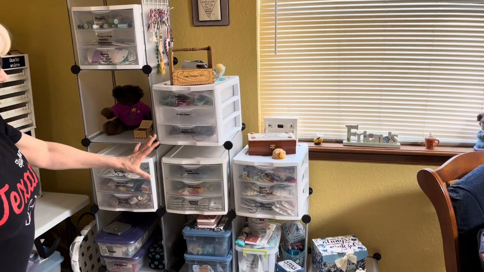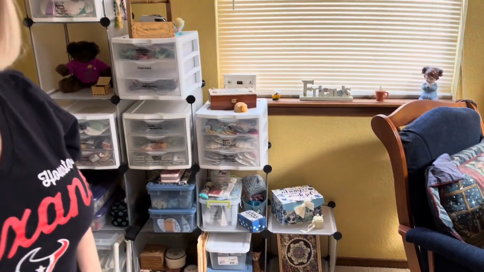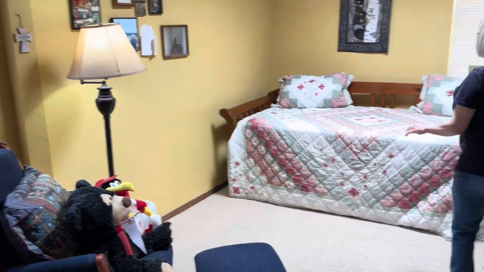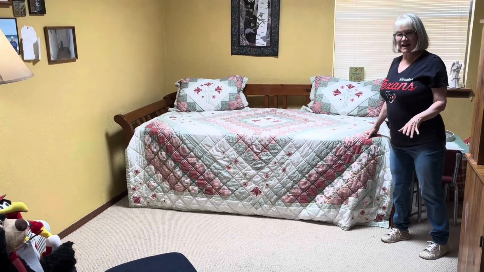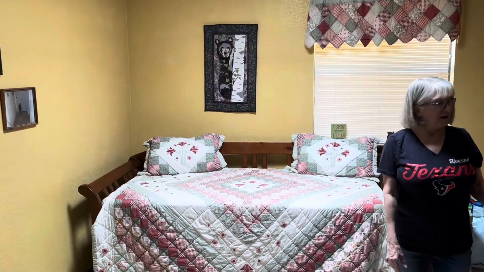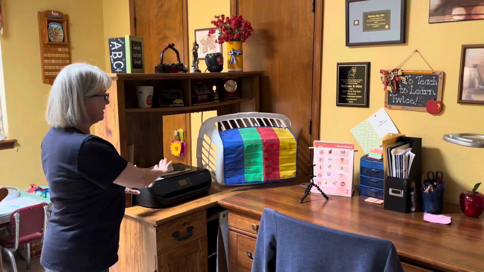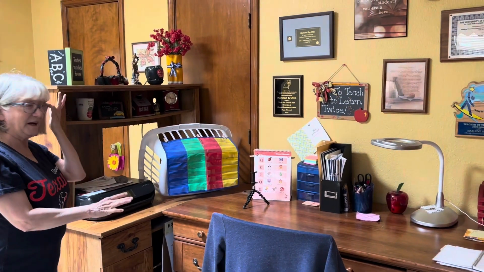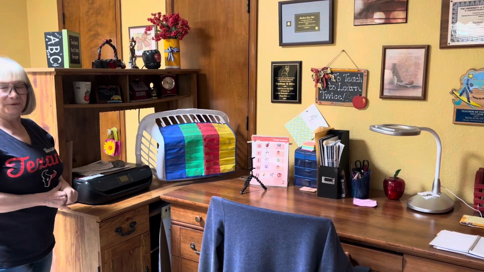So that's this space. And then in this area over here, this is my day bed for if I have company. So this is my space for that. And then I also use my craft room office area for my teaching space. So this is my teaching space that I have when I'm doing my online tutoring. So I have everything set up for that also.